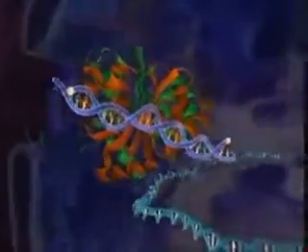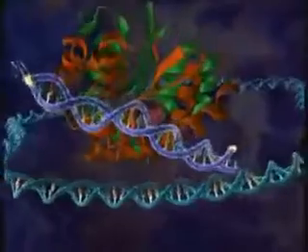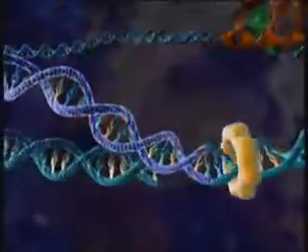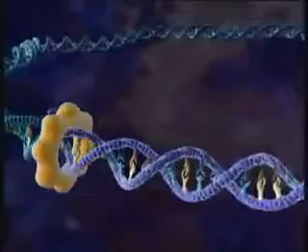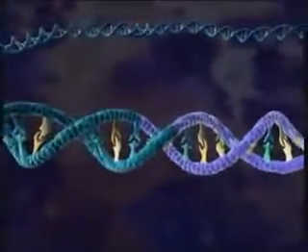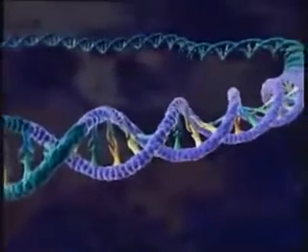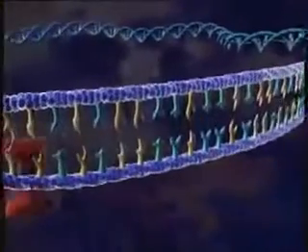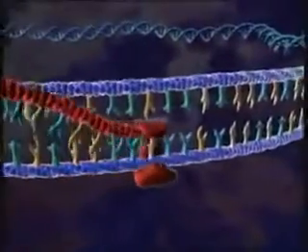Integrase then transfers the DNA into the cell nucleus and facilitates its integration into the host cell genome. The host cell genome now contains the genetic information of HIV. Activation of the cell induces transcription of proviral DNA into messenger RNA.